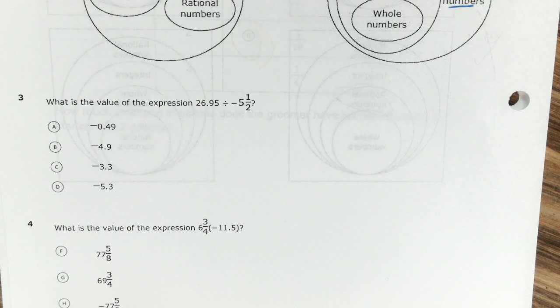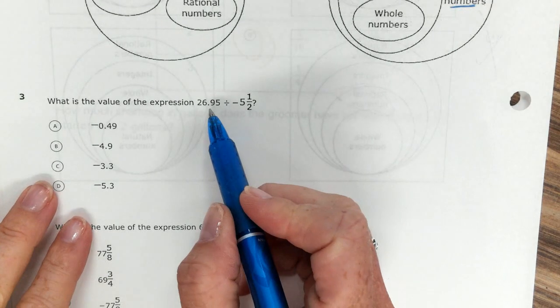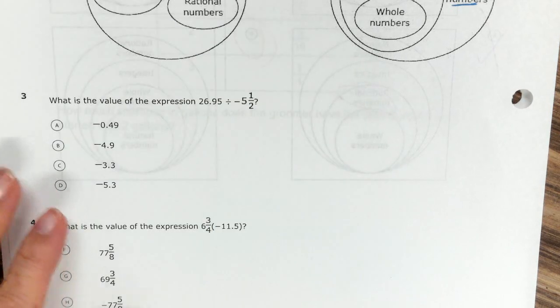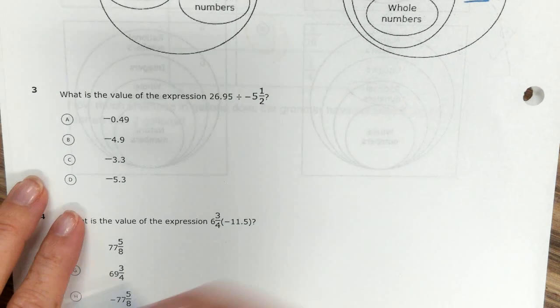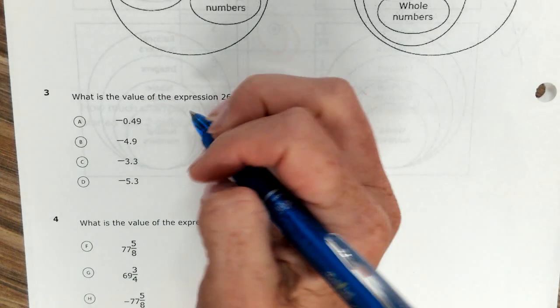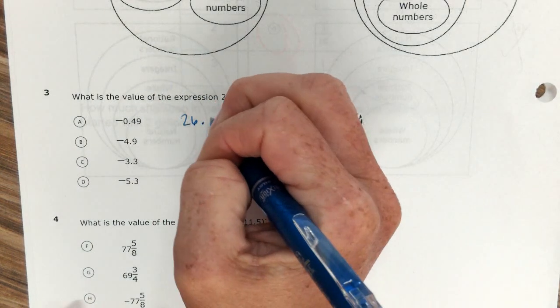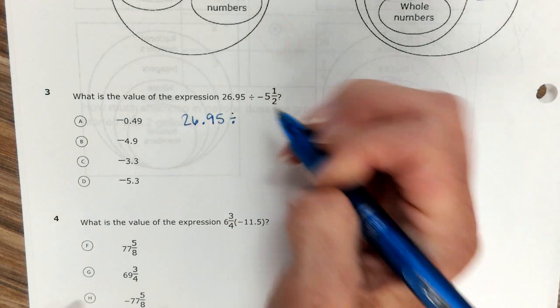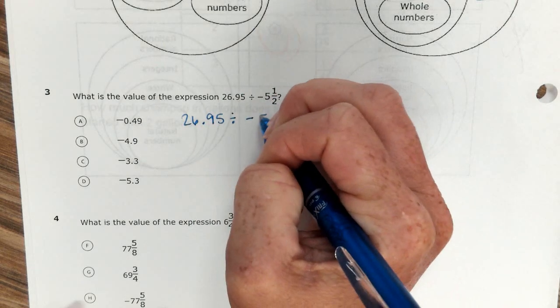Can you combine decimals with fractions? No. So you just change them all to either decimals or fractions. Look at the answer choices. They're decimals. So what should I change them to? What is a positive divided by a negative? A negative. Can I mark anything off based on that? No. Okay. So I need to do 26.95 divided by negative 5 point.